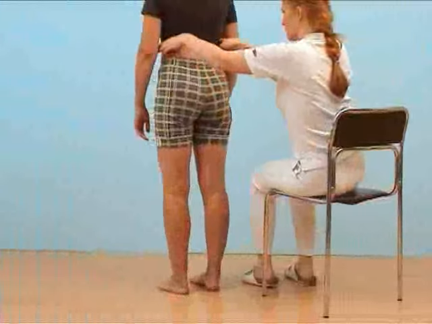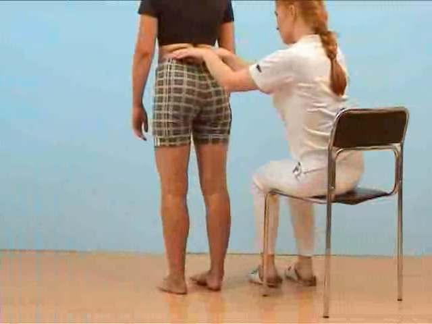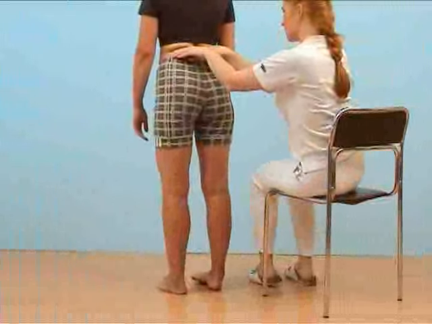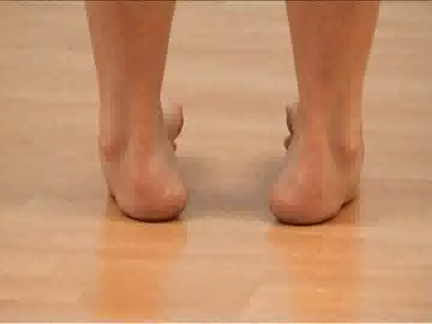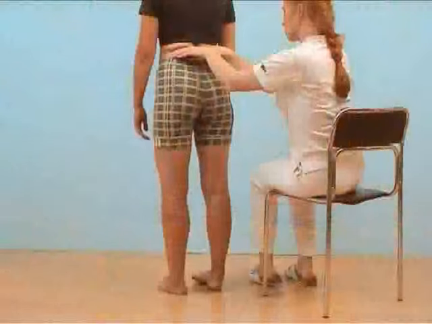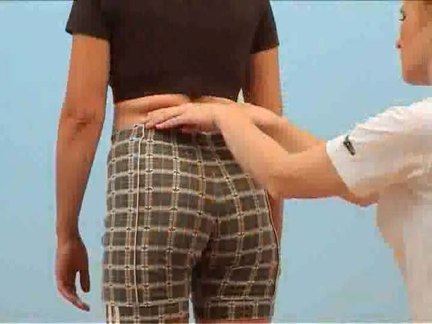If the arch is not equally high on both feet, there can be pelvic obliquity. In such cases, the patient puts his weight on the outer margin of his feet as a test. If the cause of pelvic obliquity is an asymmetrical arch, then this maneuver will correct the obliquity.